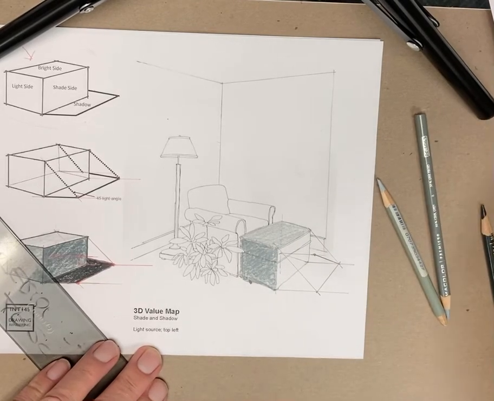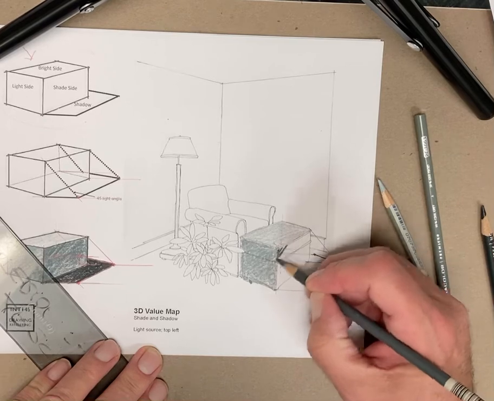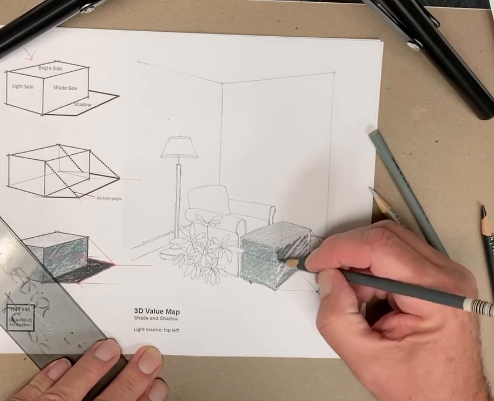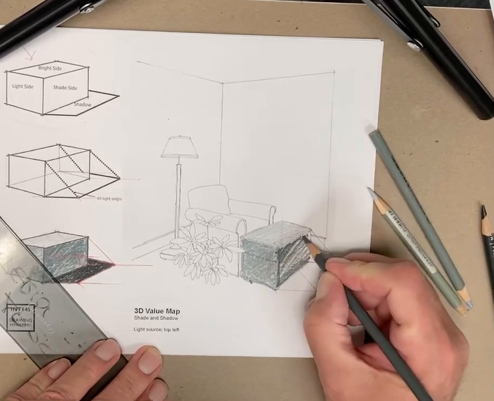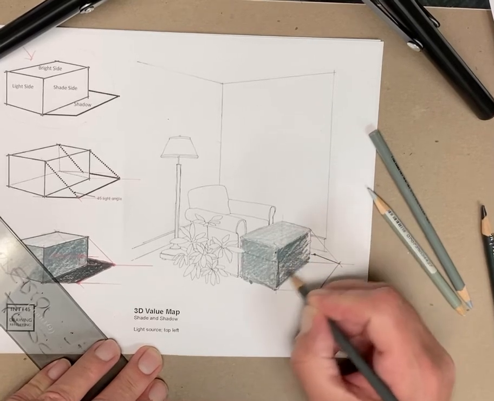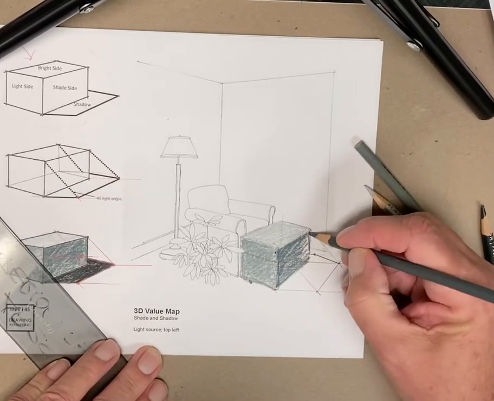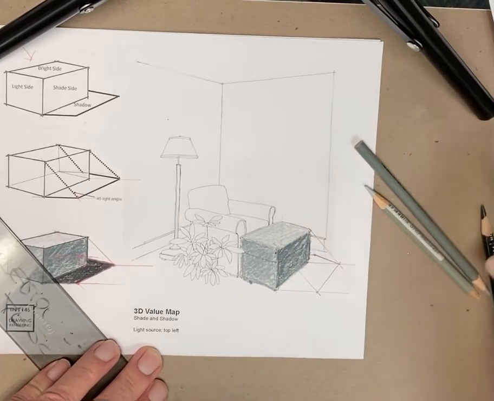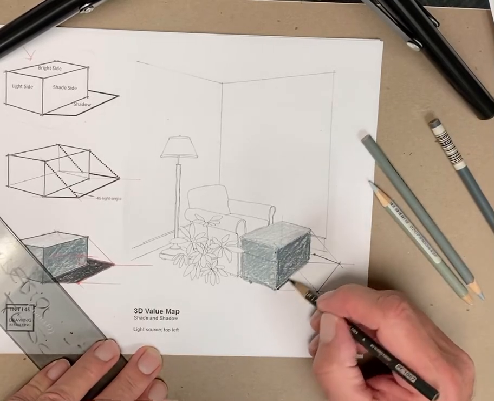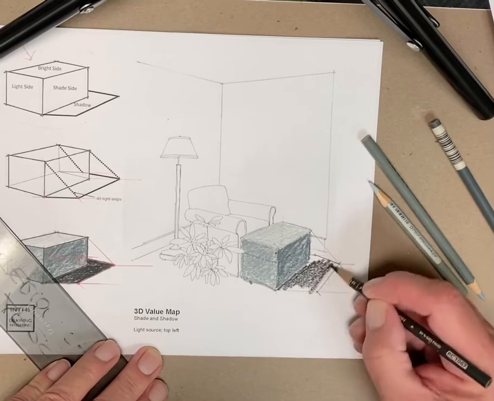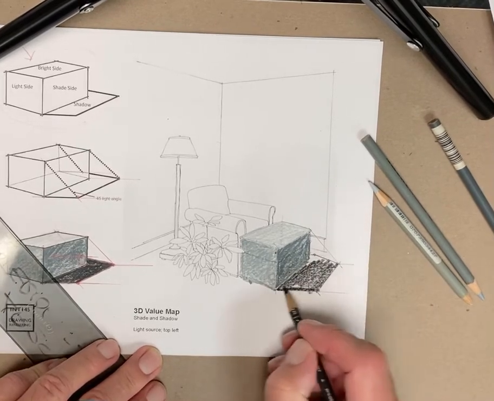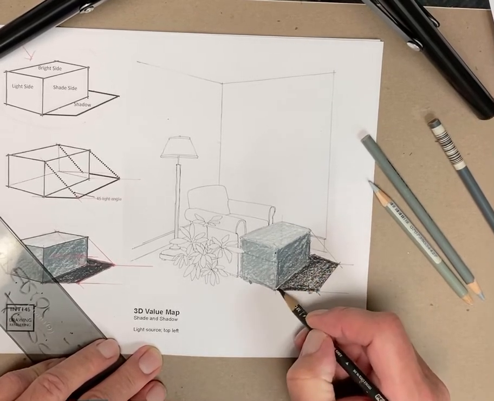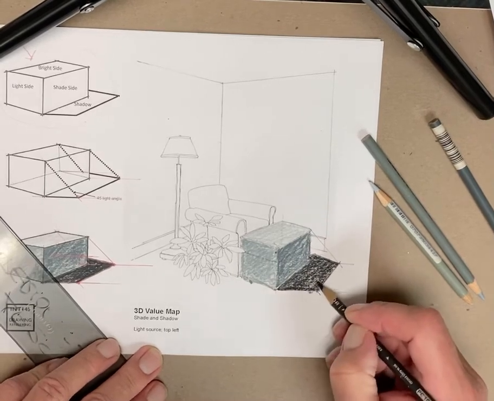Then I'm going to use my 70 for the shade side. And I want a nice contrast between all three of those sides. So if you need to push a little harder just to get your values to change a little bit more, do that. And then my 90 is for my shadow. So that's kind of what that looks like.